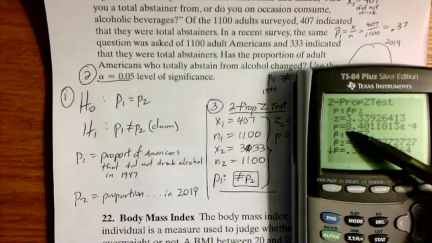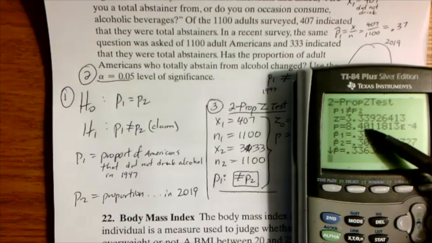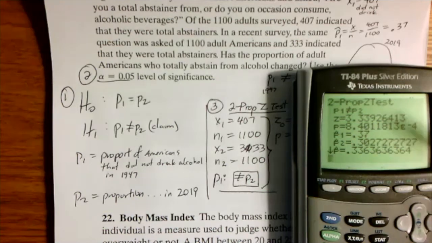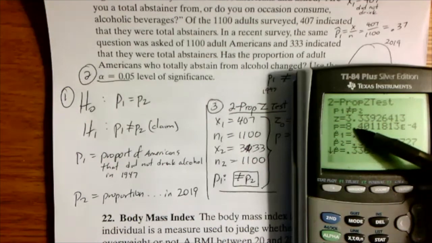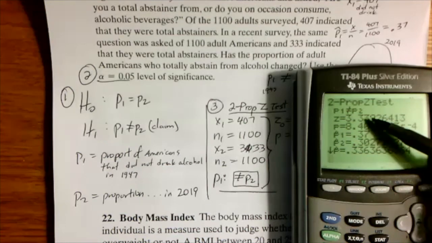Because if you start writing 8.4, 8.4 is a number much larger than 1, and we know a probability value cannot be that. So read from right to left. This piece right here is in scientific notation. This tells you that you have to move the decimal place 4 places to the left. So it's a tiny, tiny p-value, which would correspond to a z-statistic that's more than 3 standard deviations away from the mean.